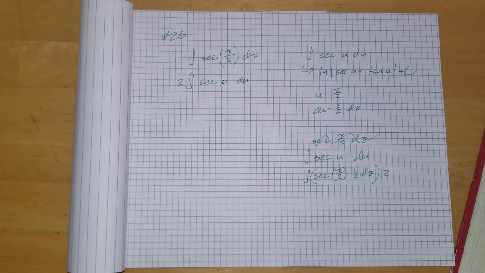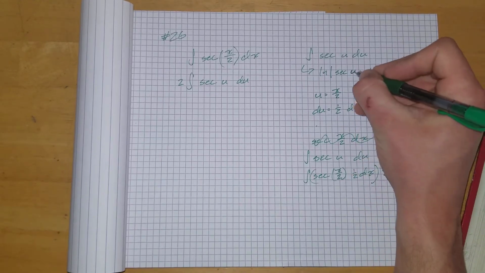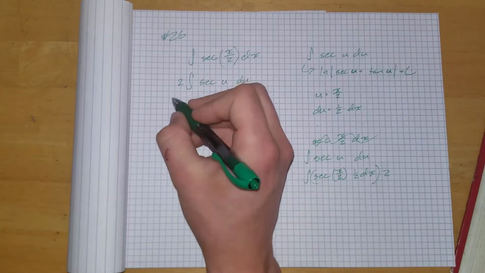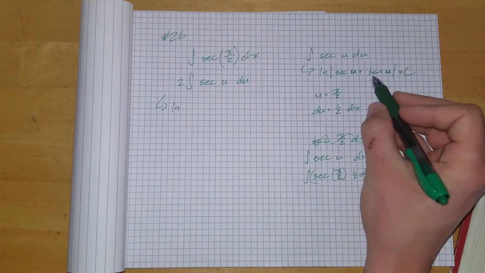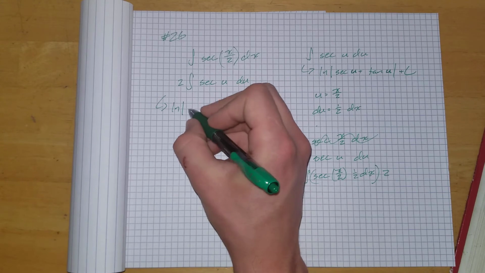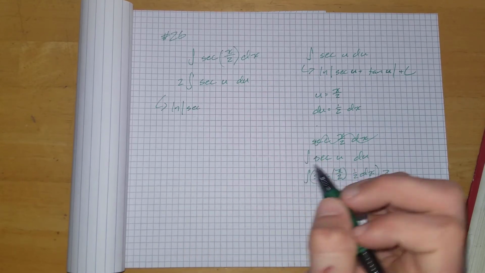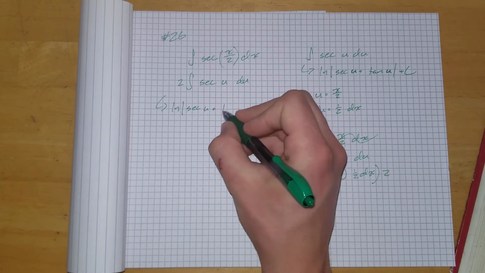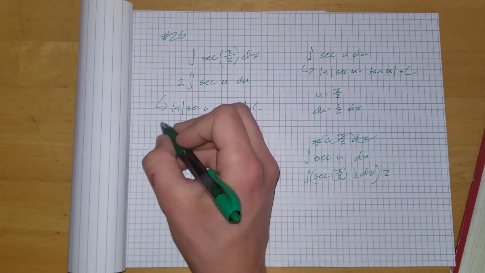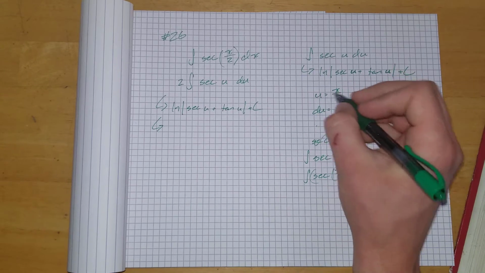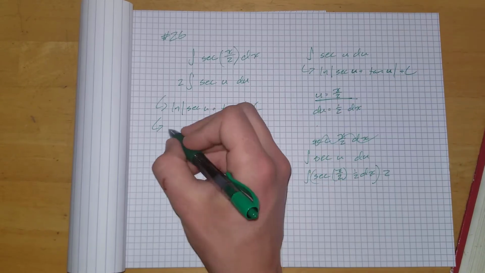Okay, so basic stuff. Find the u's. So this is going to become, I'm just going to follow this formula here. So ln of secant u plus tan u plus c, and now I'm going to plug in my u for all these u's.